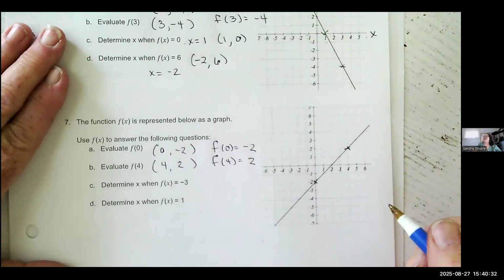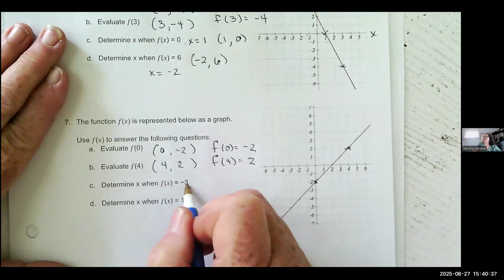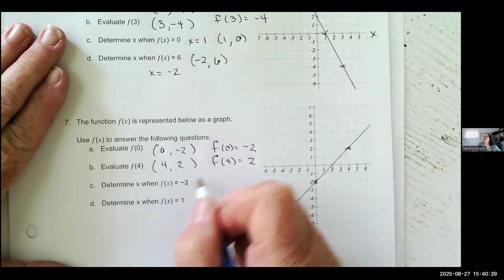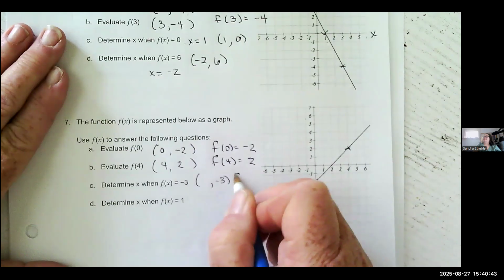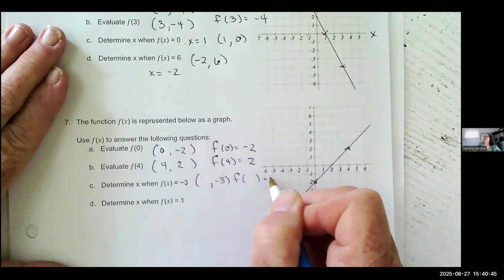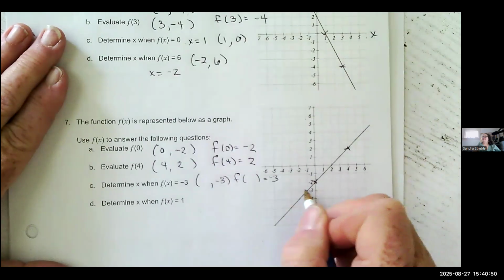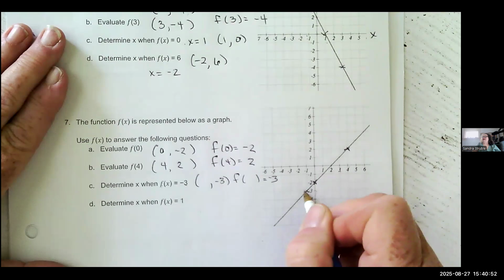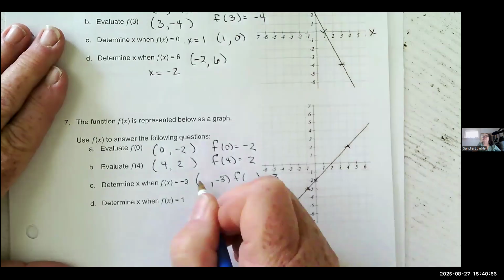Next, we're going to determine x instead of y. So where the function is -3, or where y is -3, f of what is -3? I have to come down here to -3, find that on the line, and see which x value that's relating to, and that's -1.